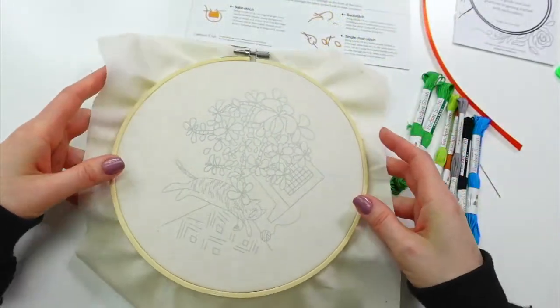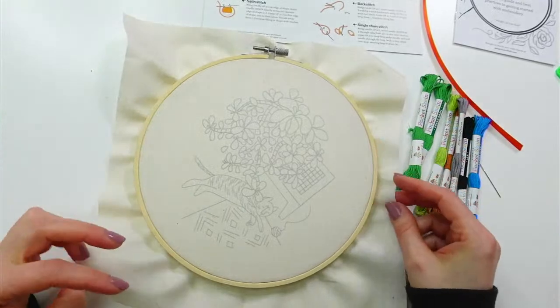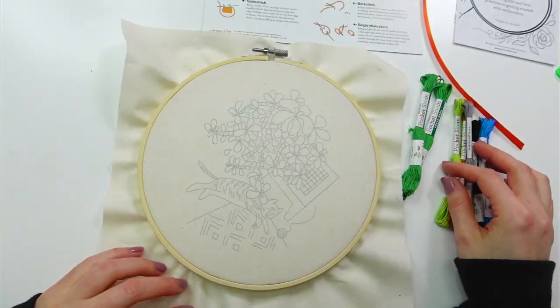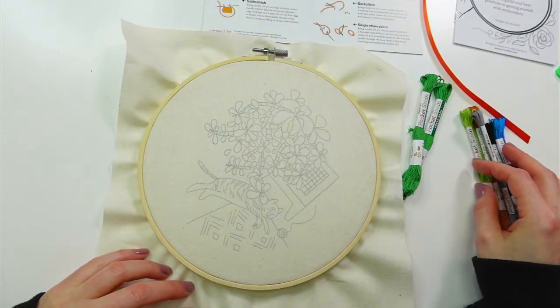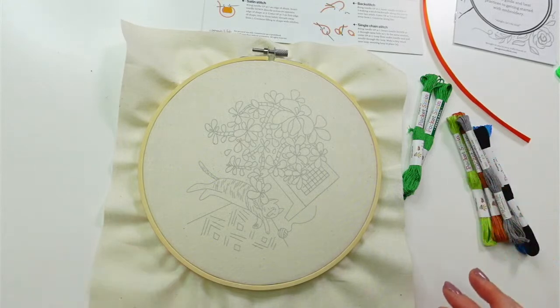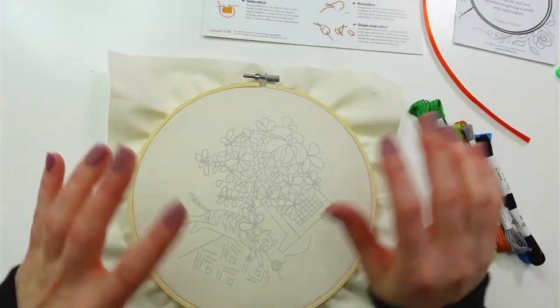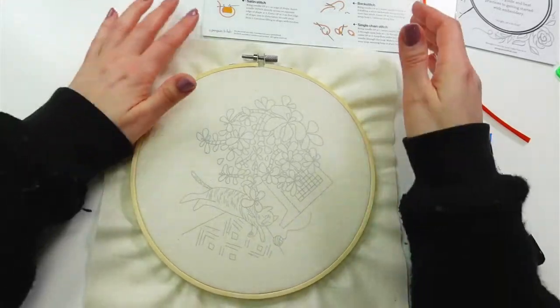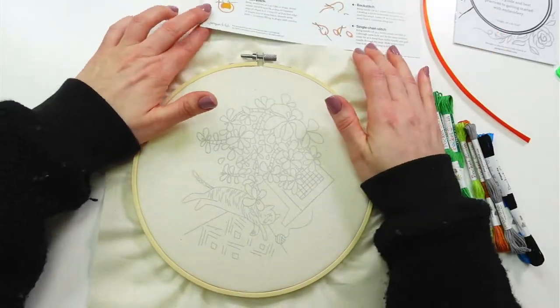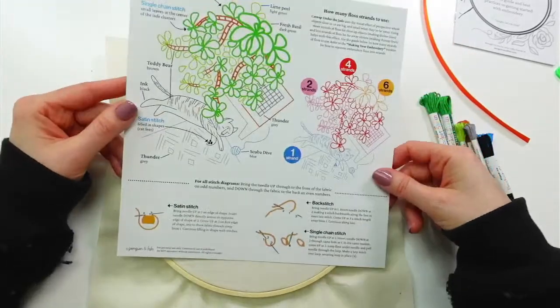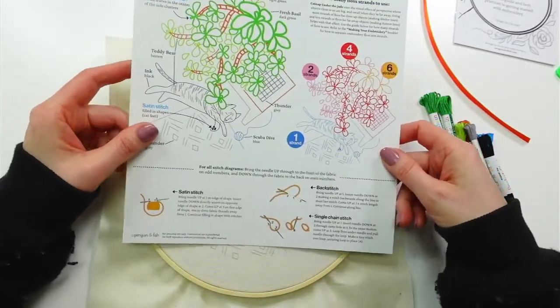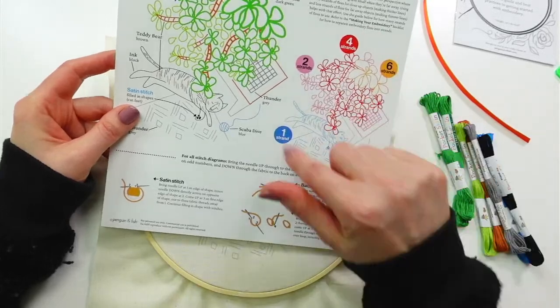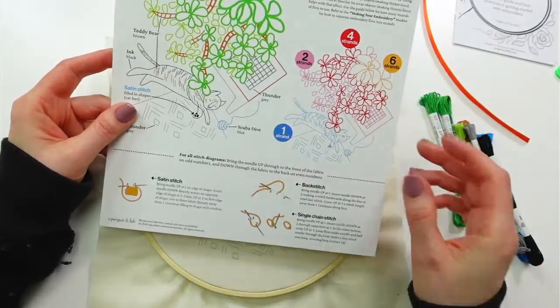Oh, Celeste says, love this strand guide. Visual learning is key for me. Oh, that's good to hear. Yeah, me too. I try to be as straightforward and clear as I can, so if there's anything in my instructions that you think could be a little bit better, just let me know. But yeah, we have our little strand guide as a separate guide there.